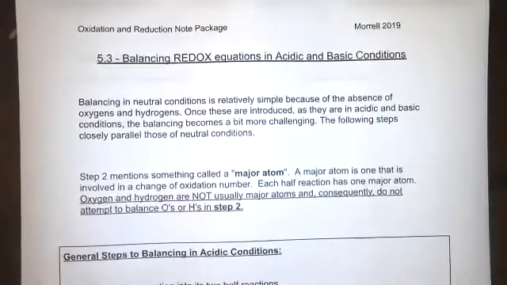Okay, so for 5.3, we're going to be balancing redox reactions again, but this time we're going to be looking at what happens in acidic or basic conditions. Balancing in neutral conditions is relatively simple because of the absence of oxygen and hydrogen atoms. Once these are introduced, as they are in our acidic and basic conditions, the balancing becomes just a bit more challenging.